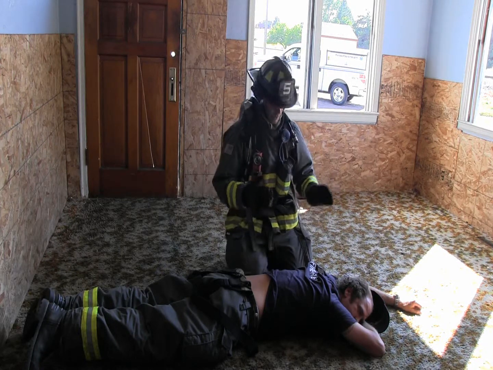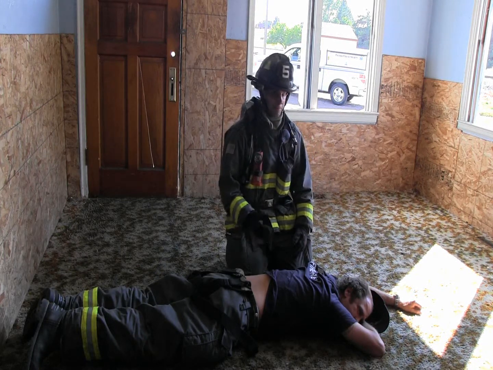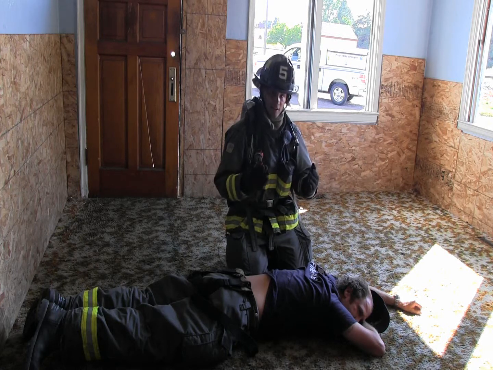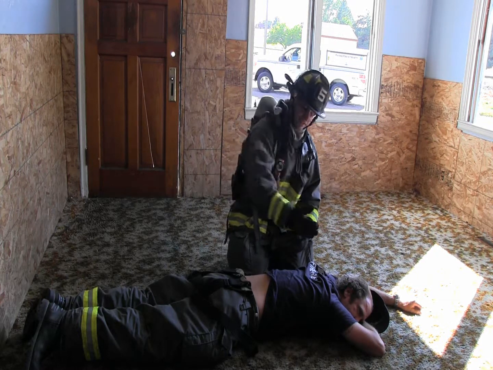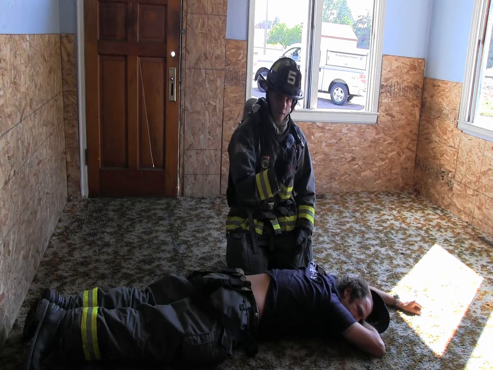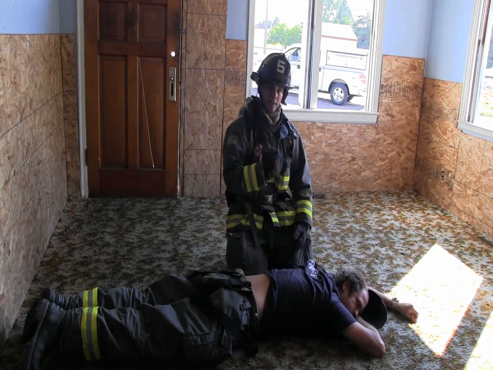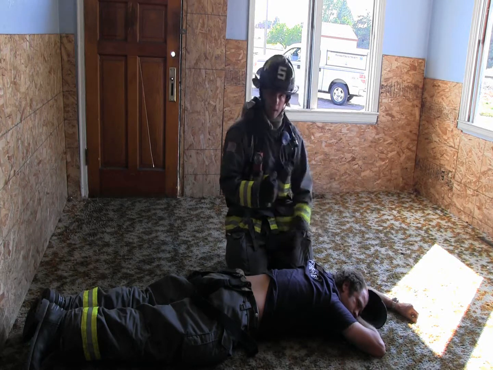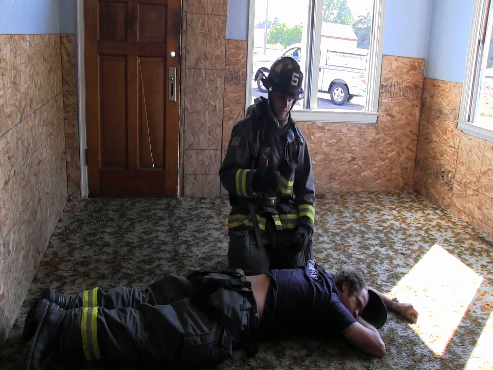So, now that I can manipulate him safely, I'm going to go right side to right side or left side to left side. In this case, it's going to be right side to right side. I'm going to bury my hook. I'm going to rock back. I'm going to post and pivot. It looks something similar to this.